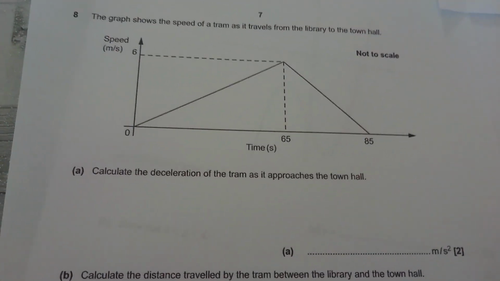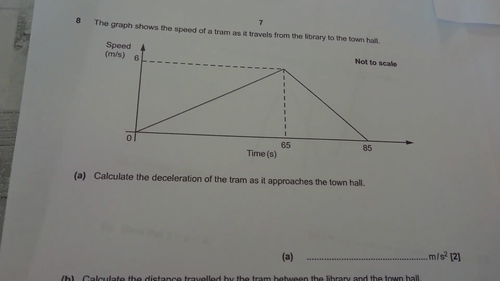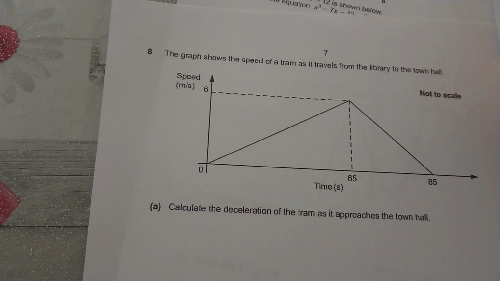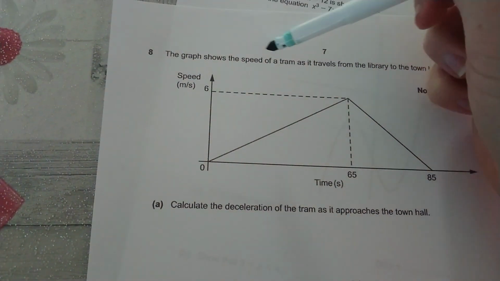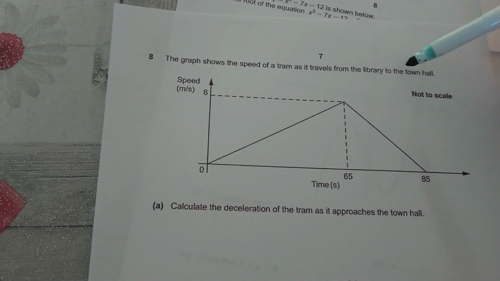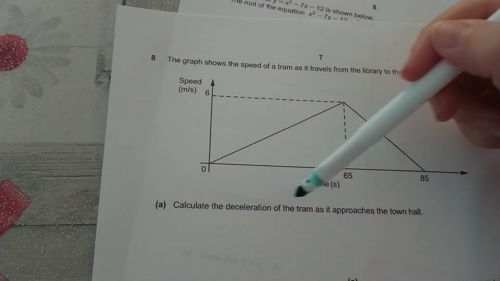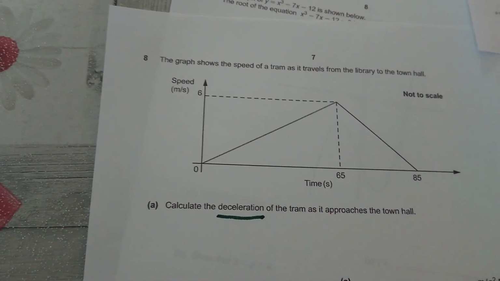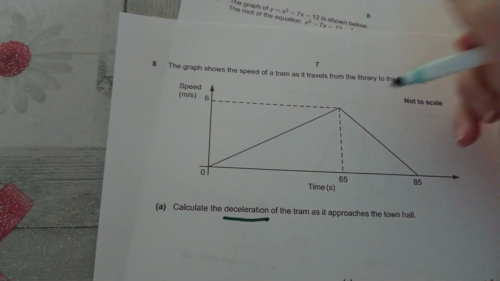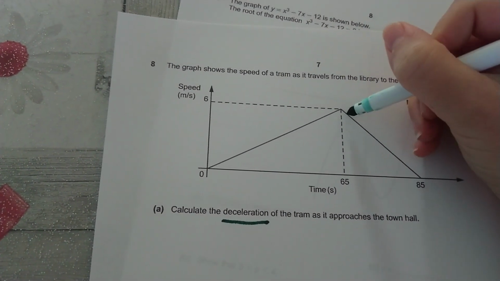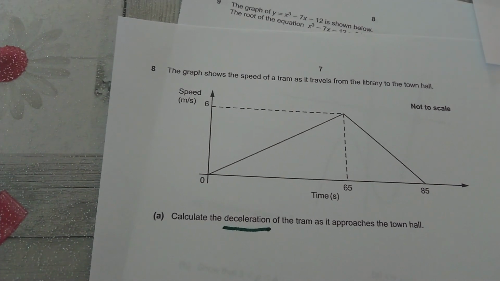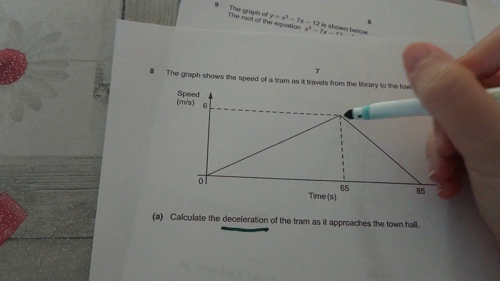So part A, we've got to calculate the deceleration of the tram as it approaches the town hall. So if we have a look at what it's actually saying, the graph shows the speed of a tram as it travels from the library to the town hall. Calculate the deceleration. So the deceleration is where the speed is going to be going down. So it's this section here because the speed is going down here, so it must be decelerating. And the deceleration is to do with the gradient of this line here.